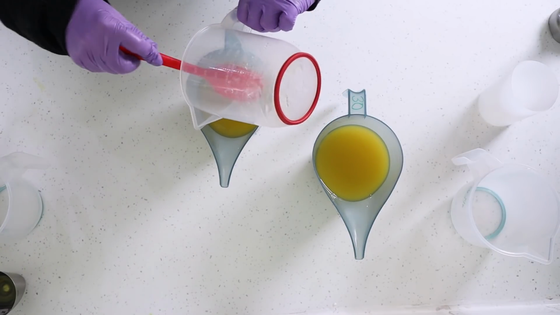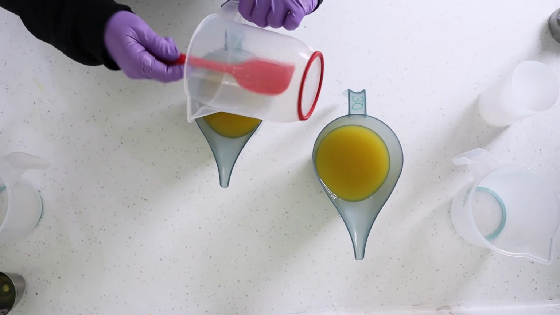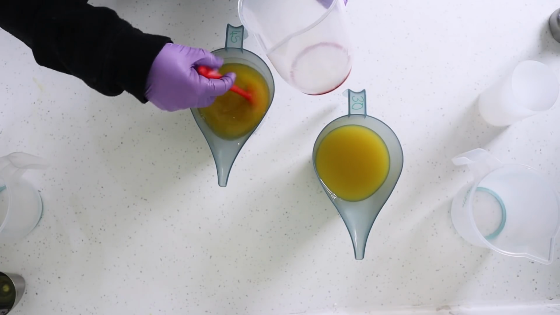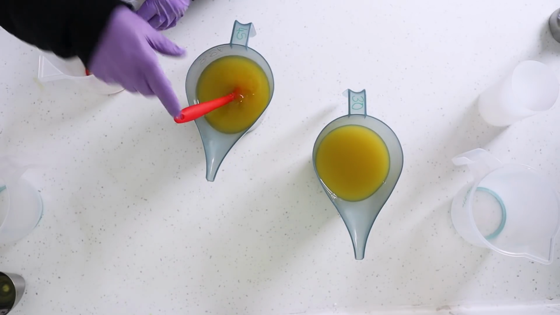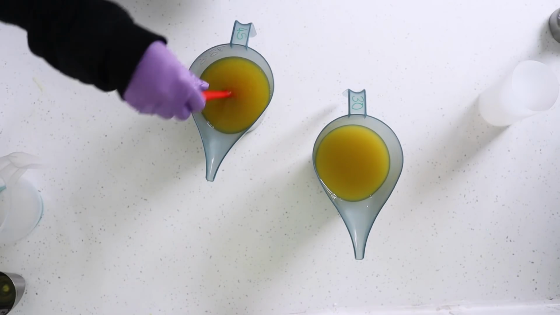Now if you're unsure about why we're using different lye solutions and the effect of them, then do make sure you check out my other video that I've linked in the description, and that explains the theory behind these strengths of lye solution and the effect that it has on your soap and how it creates the ghost swirl.